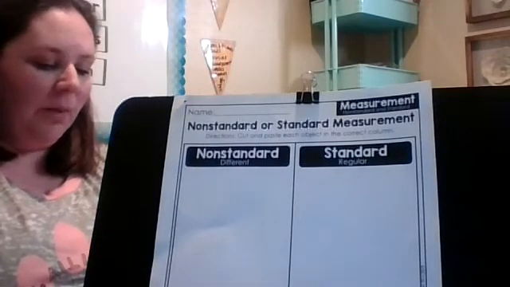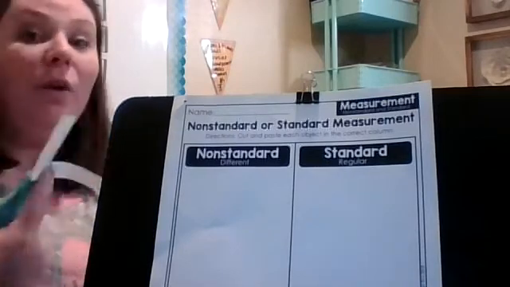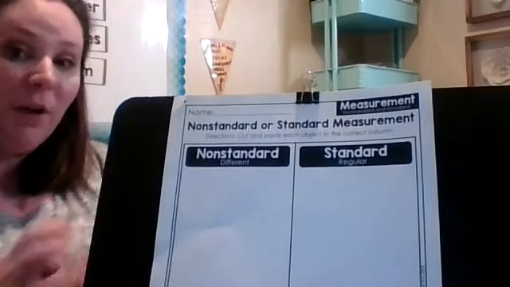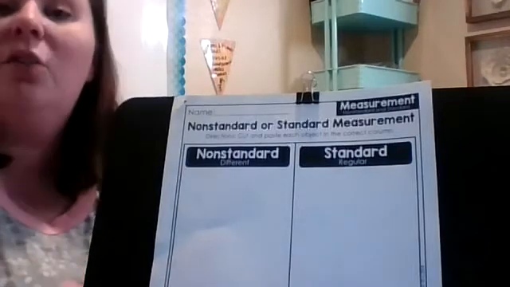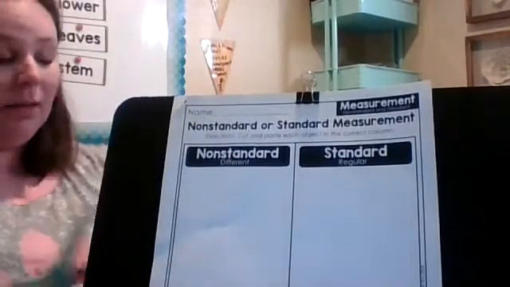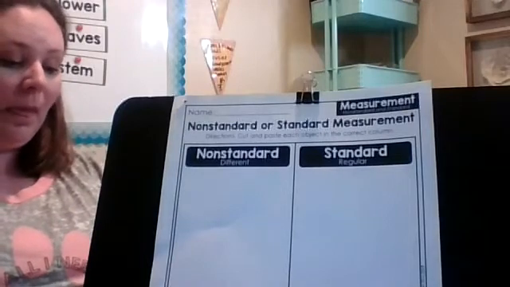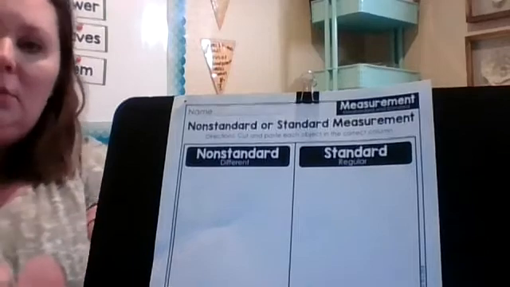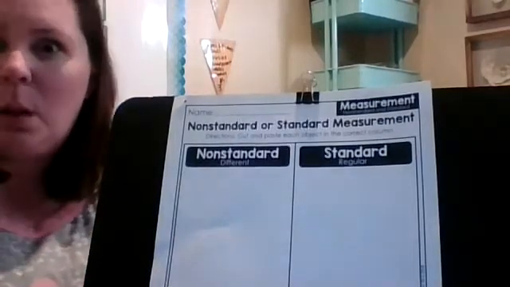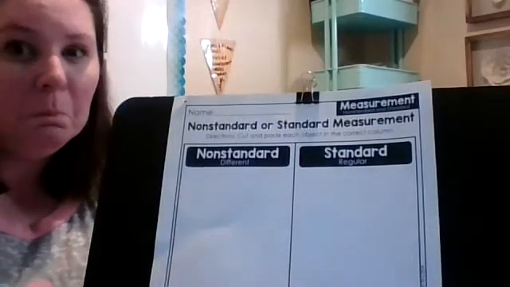Those are going to be like what contractors use, what nurses use whenever you go for your annual checkup to the doctor. They always check your height and your weight. They check your height with a yardstick, but it's attached to the wall. I don't know what those are called.